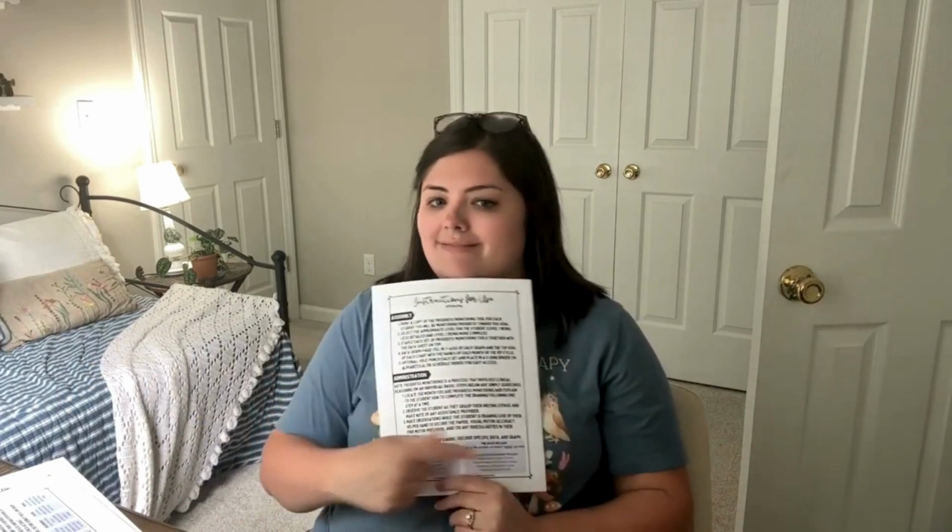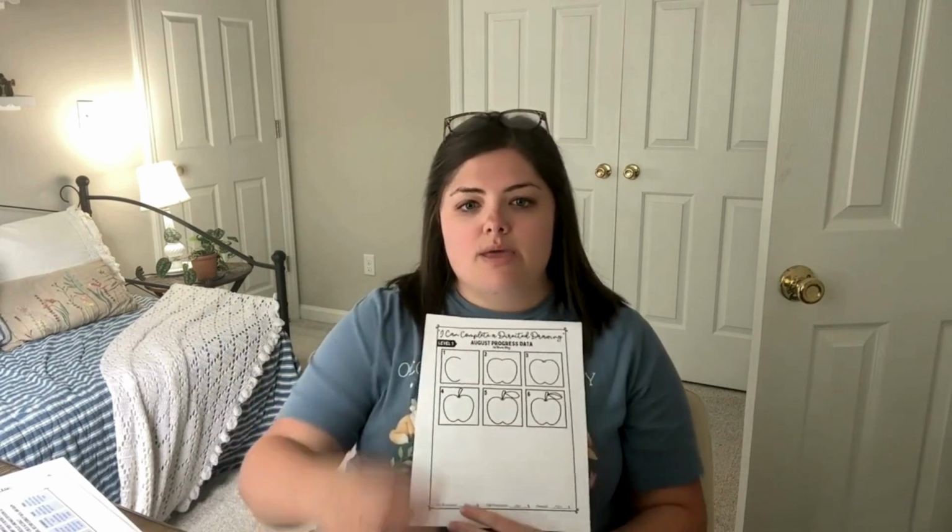So that's the scissor skills one. That's kind of the gist of how every single resource works. I'll show you a few more just to kind of get an idea. So this one is, again, similar but different scoring criteria for a directed drawing. Here's the graph page, the different areas that we're looking at. And then here is the work sample.